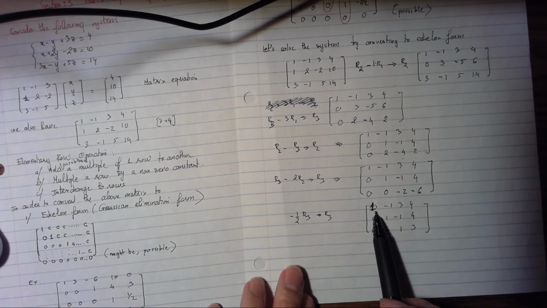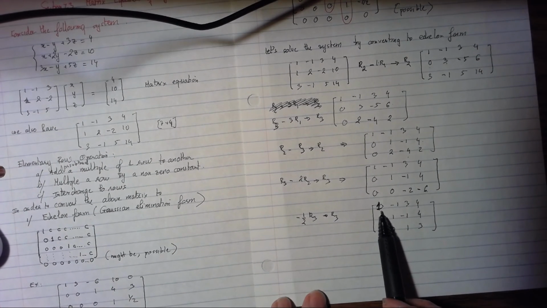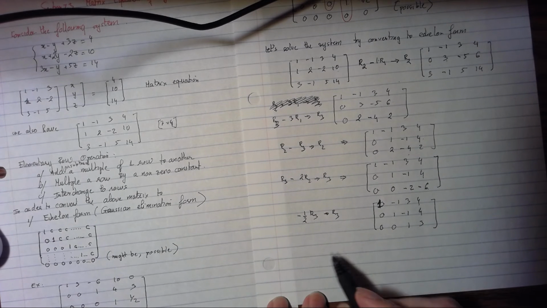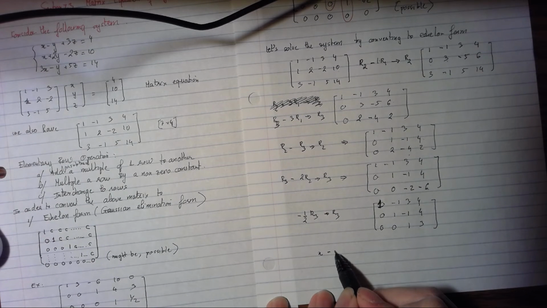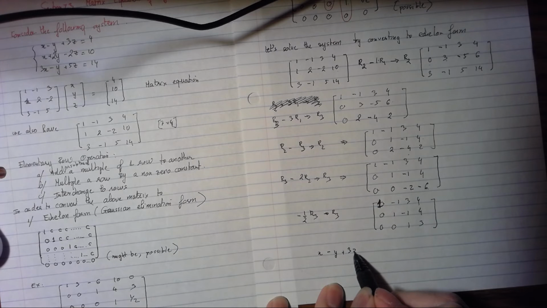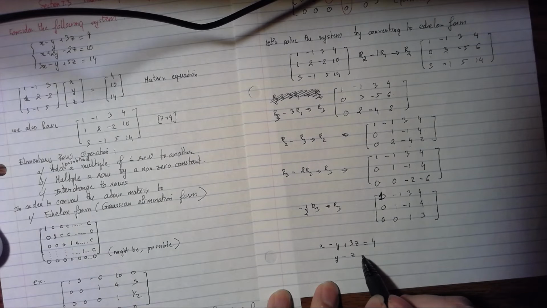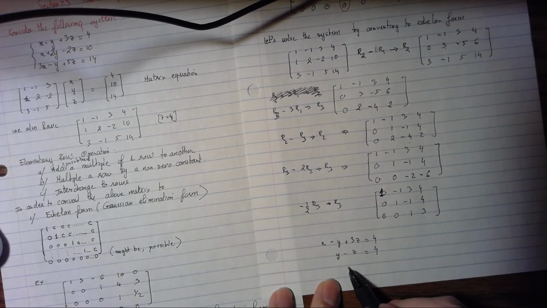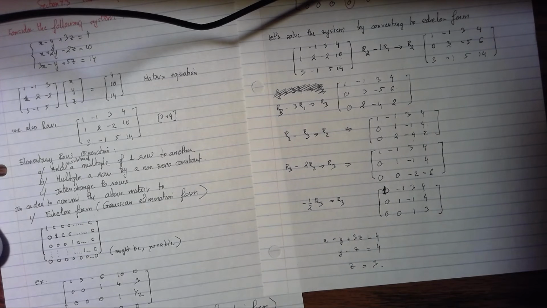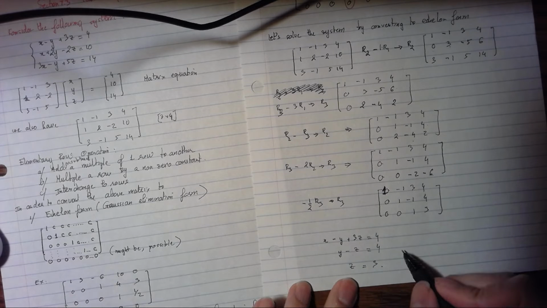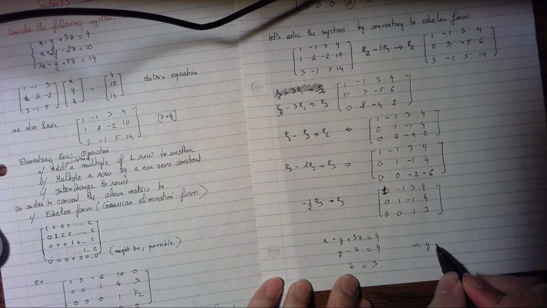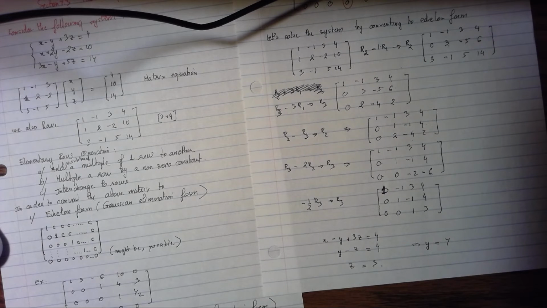Okay. So what do we have over here? The leading entry over here represents the leading variable. We have the equation x minus y plus 3z equals 4, and over here you have y minus z equals 4. Right, and over here we have z equals 3. So if z equals 3, then y equals 7.